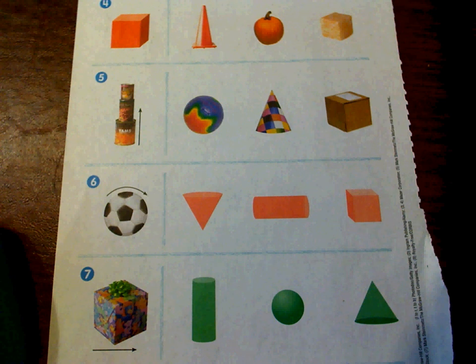Last one on this check your progress is number 7. I want you to identify the object by its shape, describe it, and then circle the other shape or shapes in the row that slide. So boys and girls, there can be more than one. Look carefully and you're going to find the one that can slide.